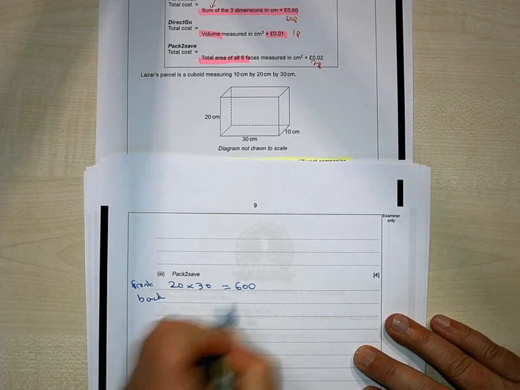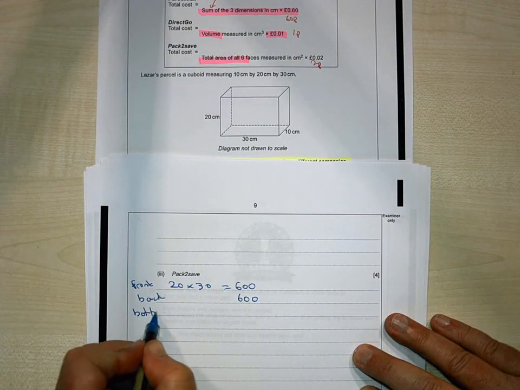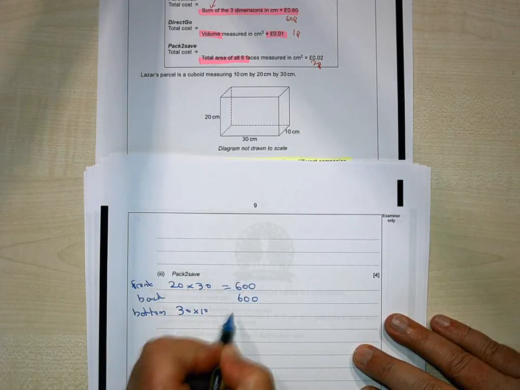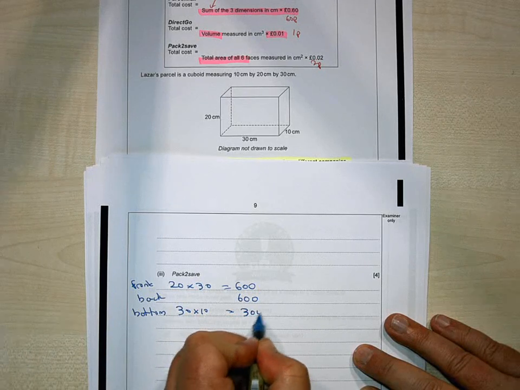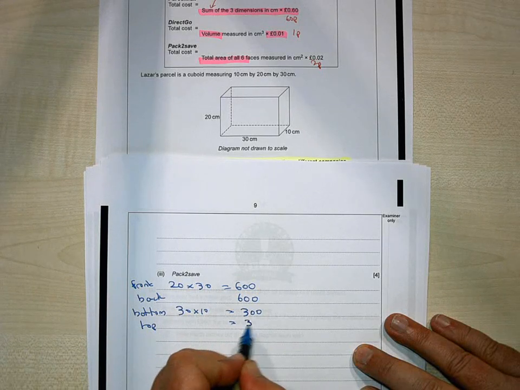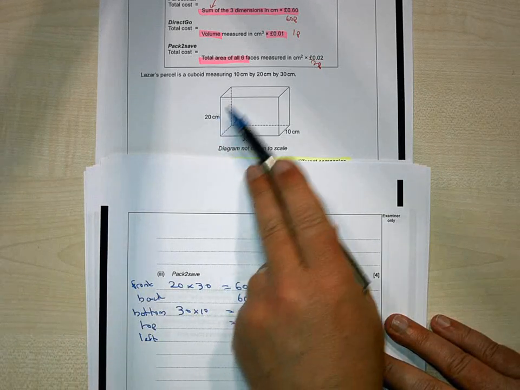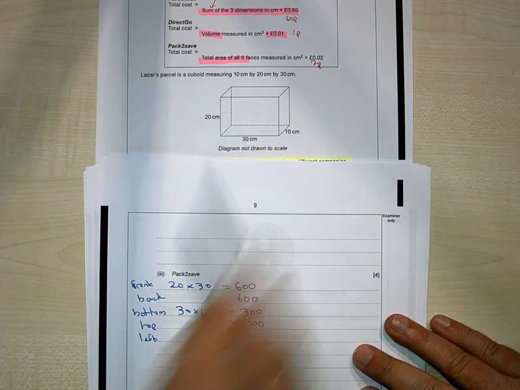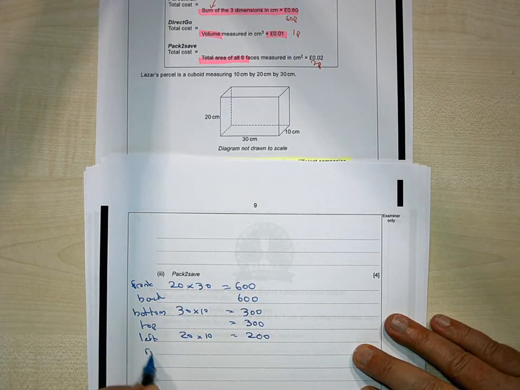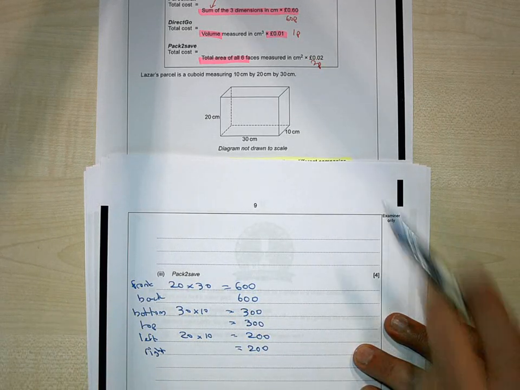So front and back will also be 600. Then I've got the bottom will be 30 times 10, which will be 300, and the bottom and the top will be the same. And then I've got a left and a right. The left will be 20 times 10 rectangle, which is 200, and the right will be the same.